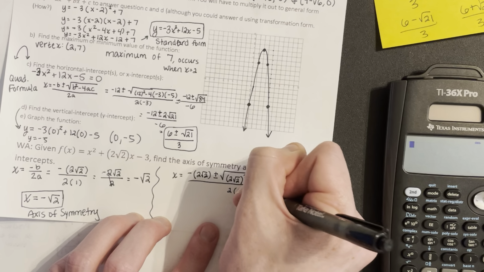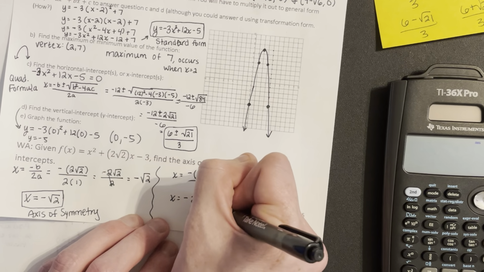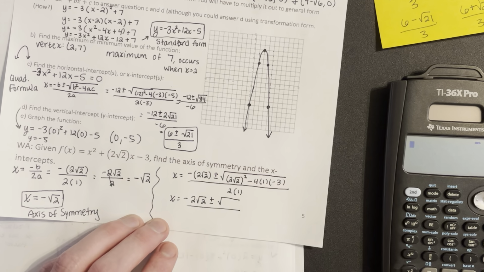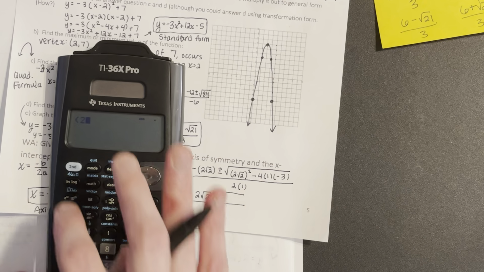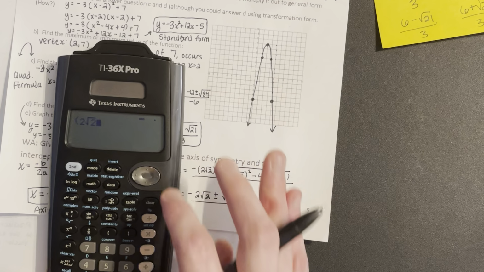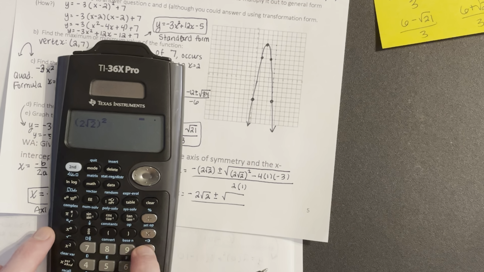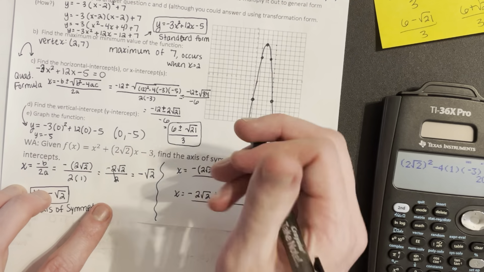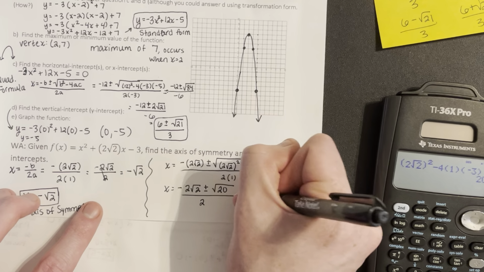So what's nice about this is that we're going to be able to use a calculator. So I get negative 2 square root of 2 plus or minus the square root of something. Let's figure out what that something is. So inside we have parentheses, 2 square roots of 2. Get out of the square root. So that whole thing is being squared. Minus 4 times 1 times negative 3 gives us the 20 over 2. We still have to simplify that.